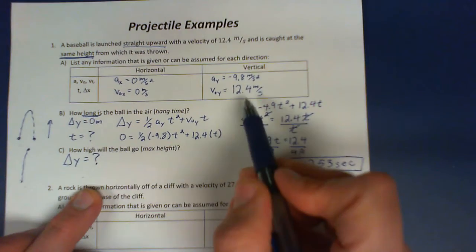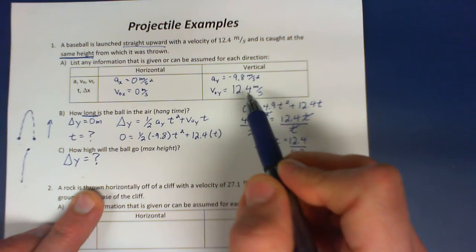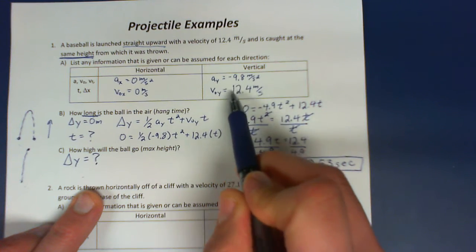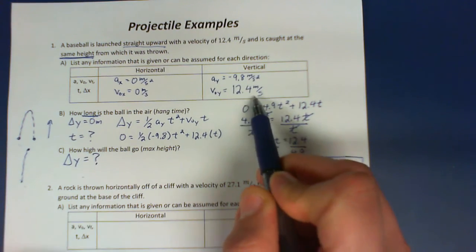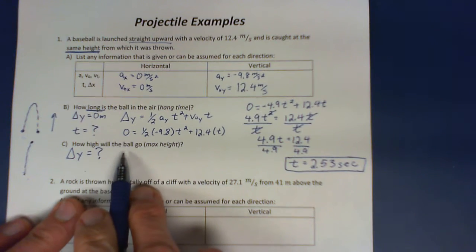All right, we still have the same information we need in the vertical direction. We got the acceleration in the vertical direction. We got the velocity in the vertical direction. So the question is, what do we know? What do we know about the max height?